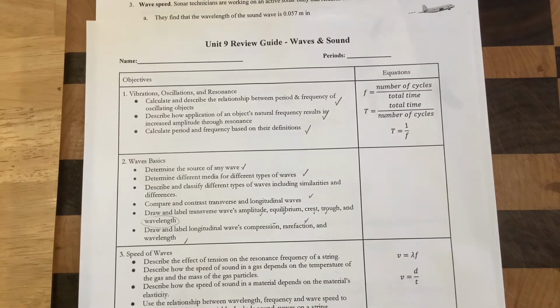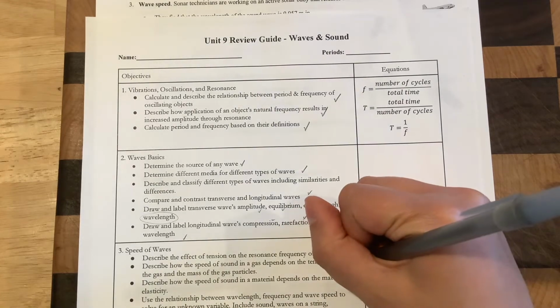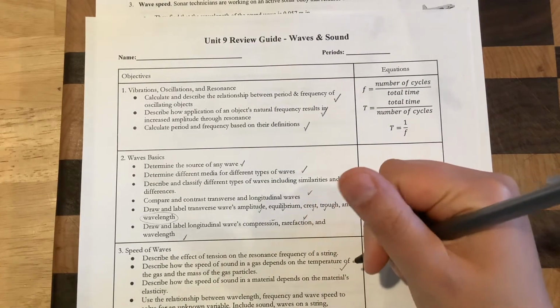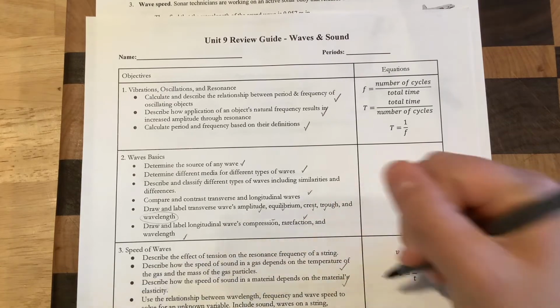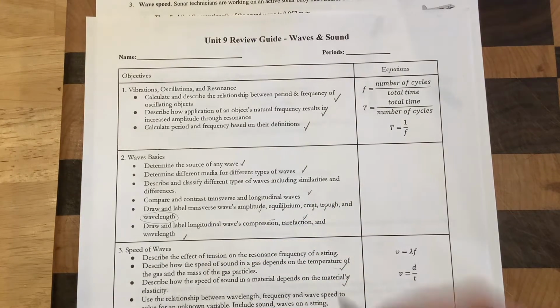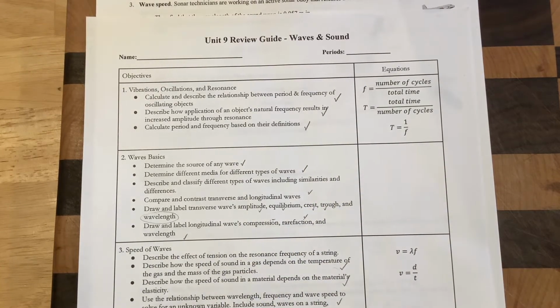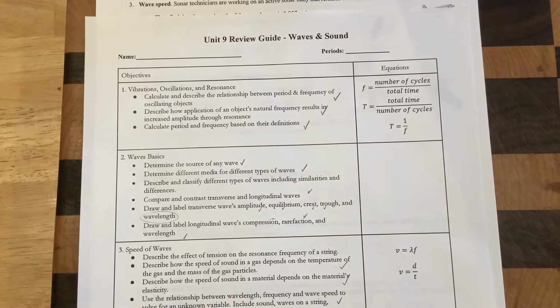So let's double check. Did we talk about the temperature of a gas? Yes. We talked about speed of sound in different materials. Yes. We calculated wavelength frequency. We calculated speed, distance, time. We didn't talk about resonating string, but I feel like we'll get there.